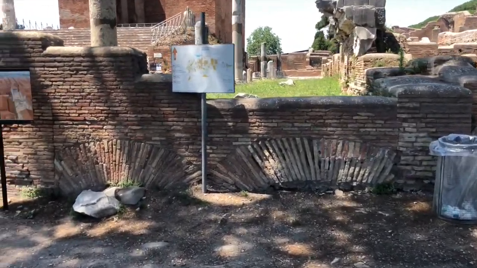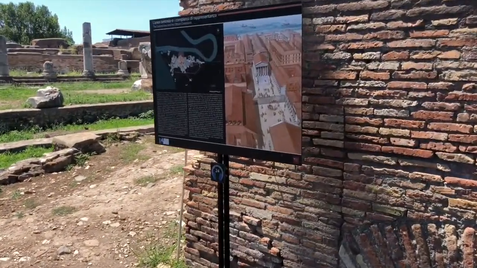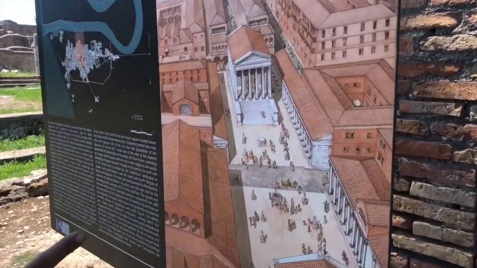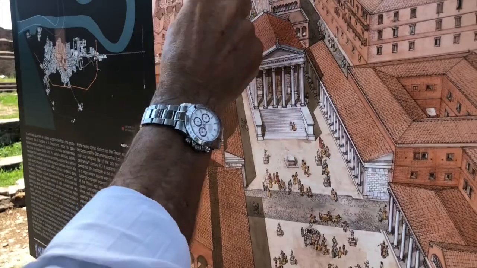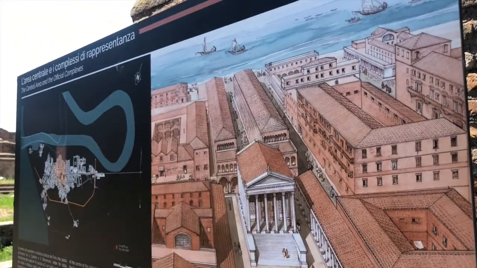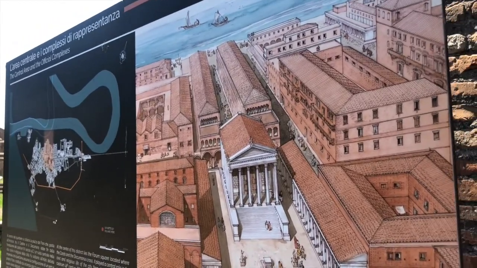First of all, I would like to show you a reconstruction of it, so that you can have an idea what we are dealing with. This is the Capitolium. Don't forget it. Further up we used to have the Tiber. This is the Decumano Maximo.